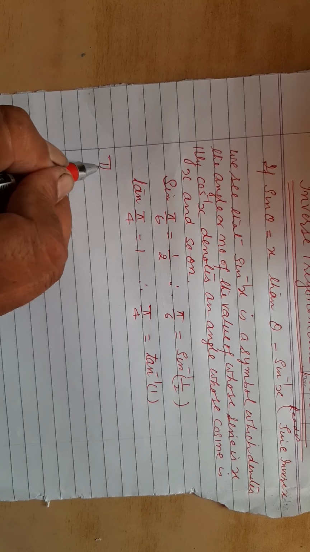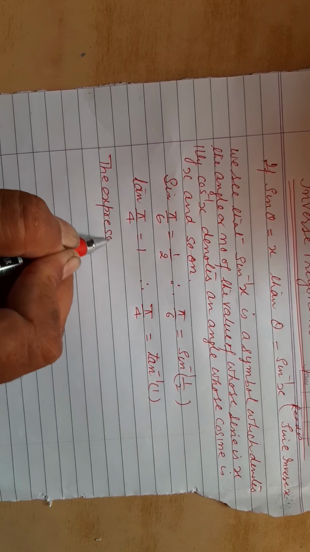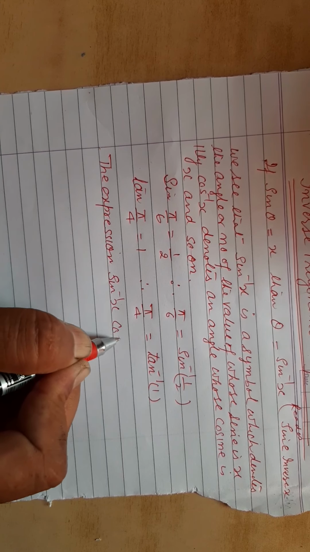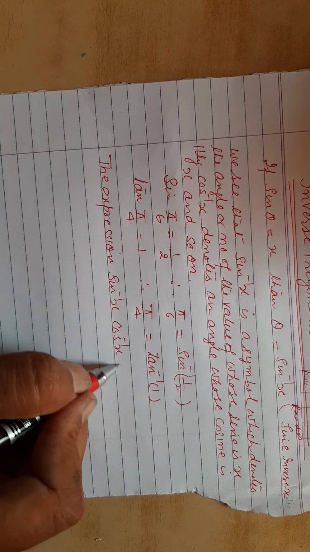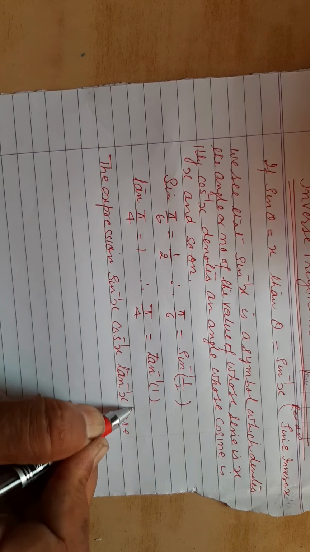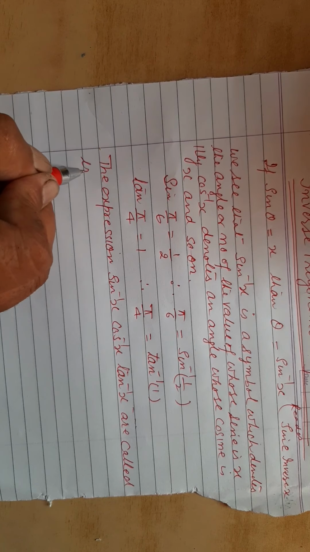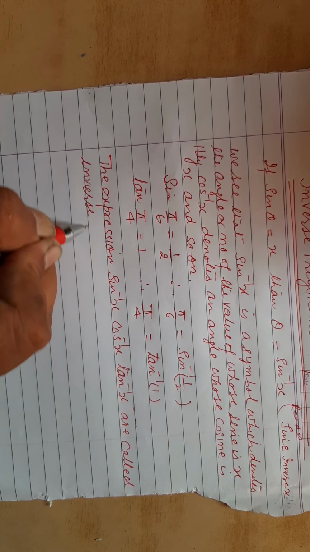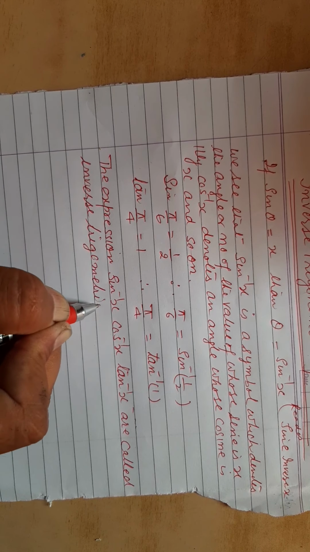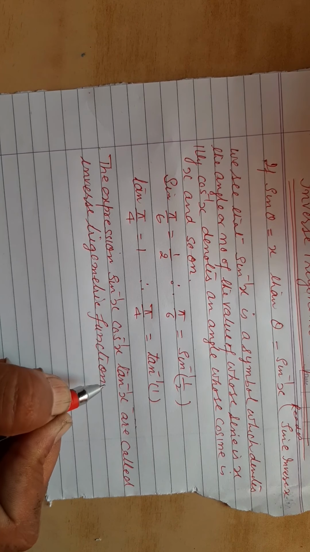The expressions sine inverse x, cos inverse x, tangent inverse x, and so on are called inverse trigonometrical functions.